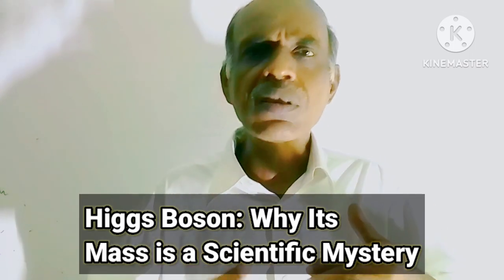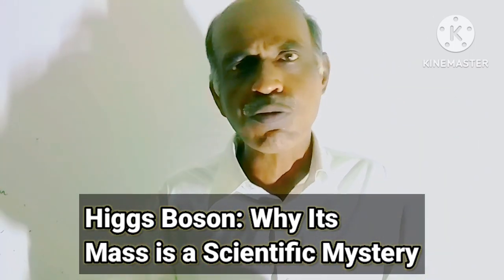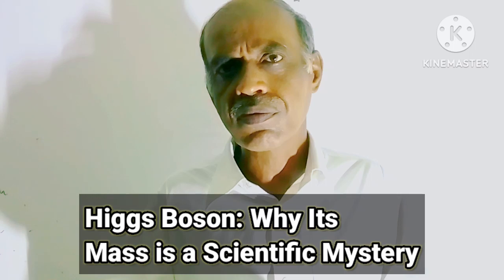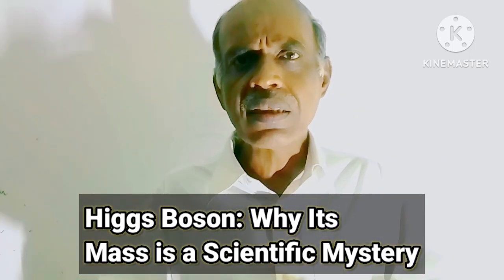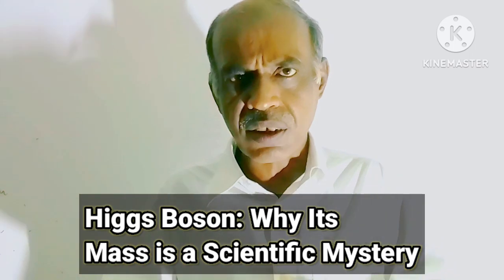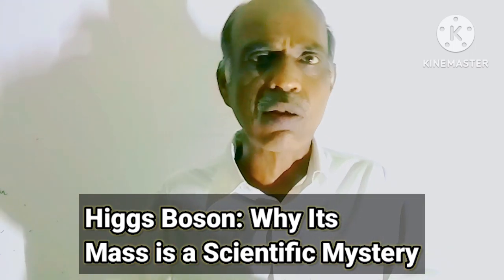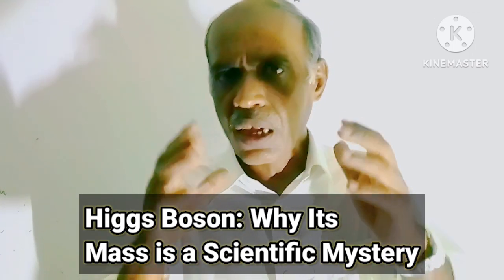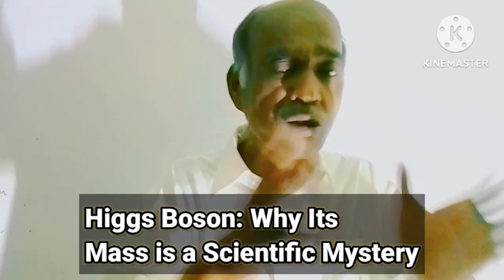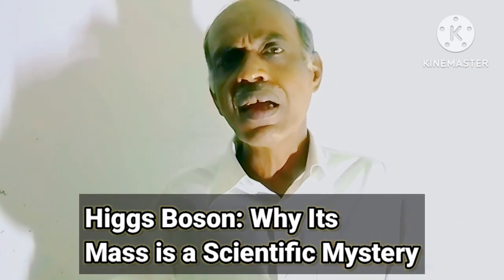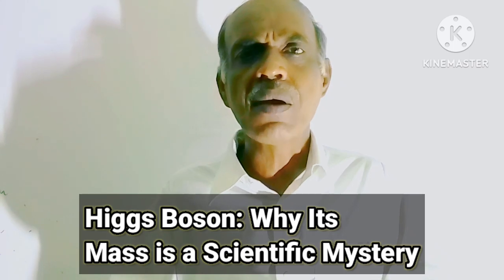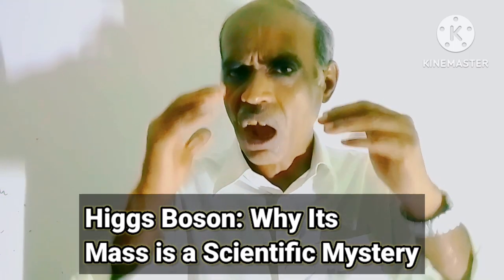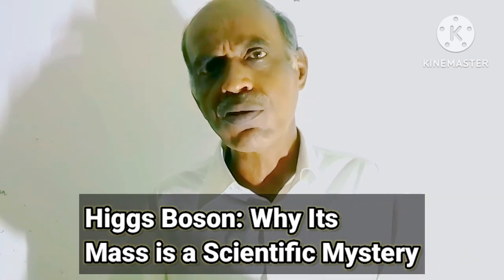And we are talking about the fluctuations of all those virtual particles. If you take into account the effect of all these virtual particles or quantum fluctuations for the calculation of the mass of the Higgs boson, then you would find that the predicted value becomes much larger, much higher than the experimental value.